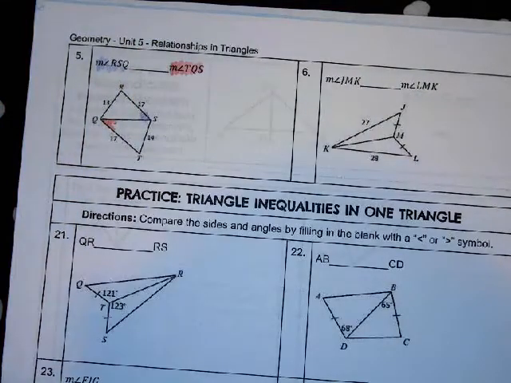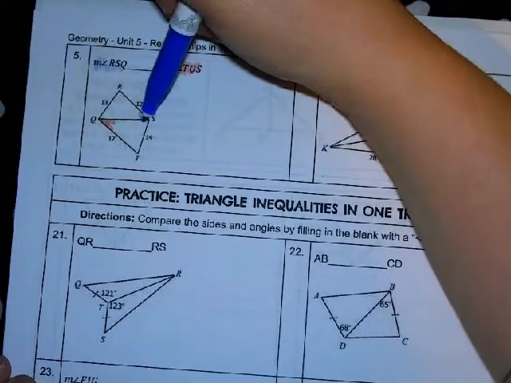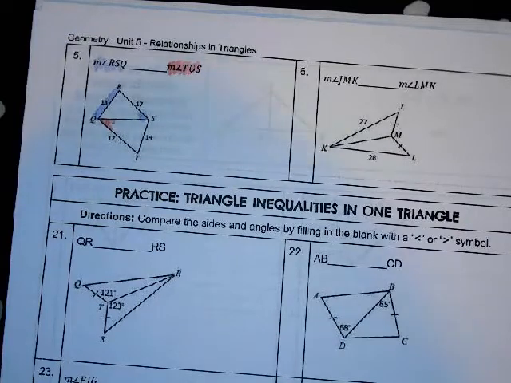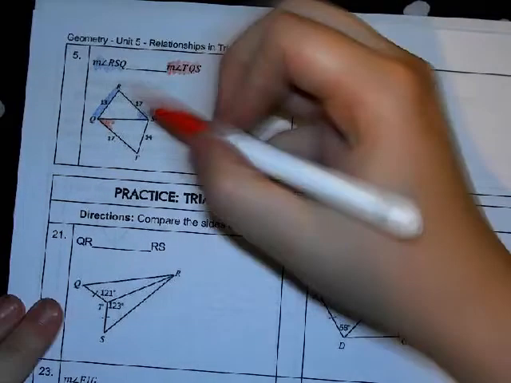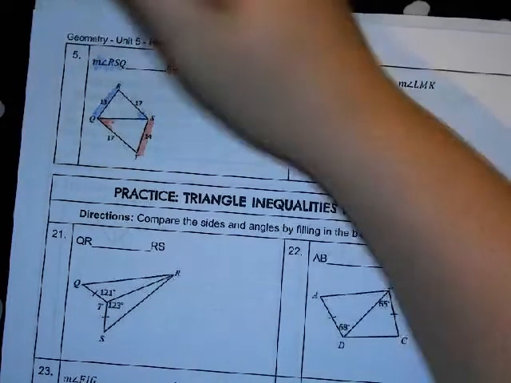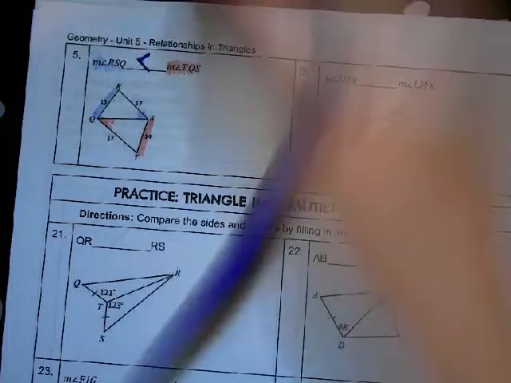Now if I'm finding the sides, I'm going straight across from S, that gives me 13 for QR. And across from Q gives me 14 for ST. Out of those 2, ST is bigger because 14 is bigger. So the mouth opens towards TQS.